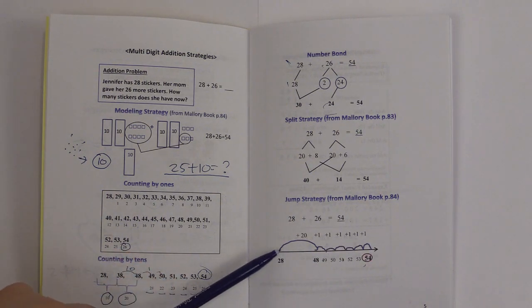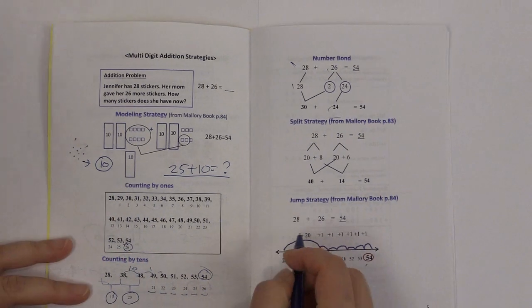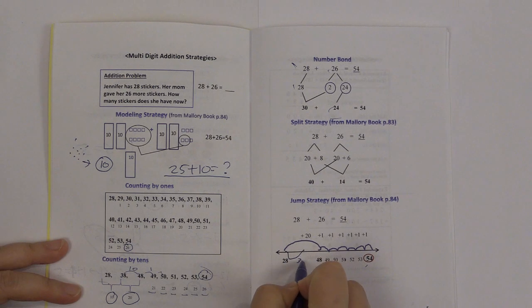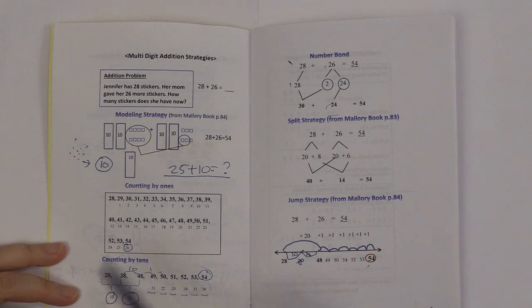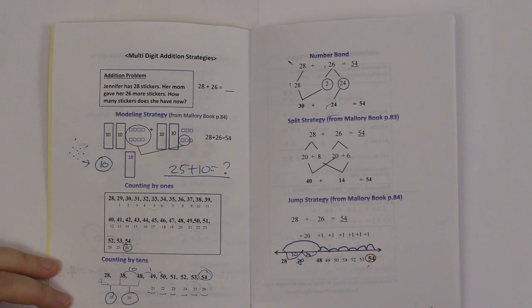So you can do 28, and you can break this one into 28, 38, and 48, 10, 10. You can do that too. Or you can do 20 at a time. Same thing in here. So far so good. Do you think you can practice the problem here?